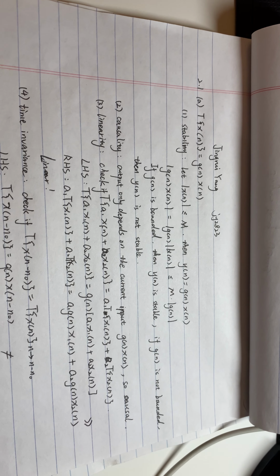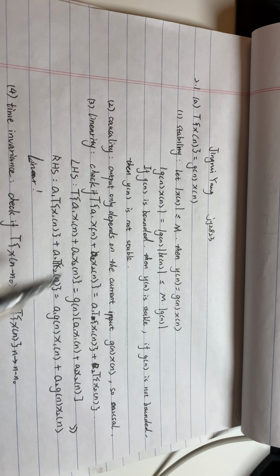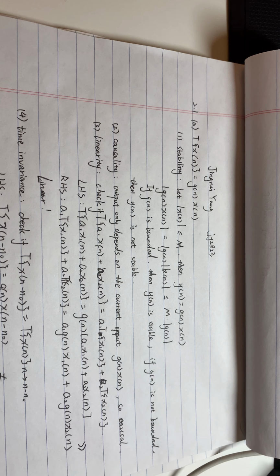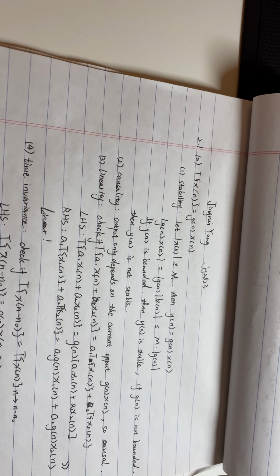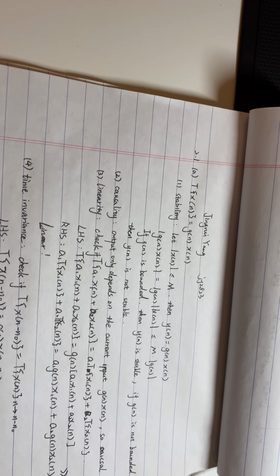The first thing we determine is whether it is stable or not. For a BIBO stable system, every bounded input gives rise to a bounded output.